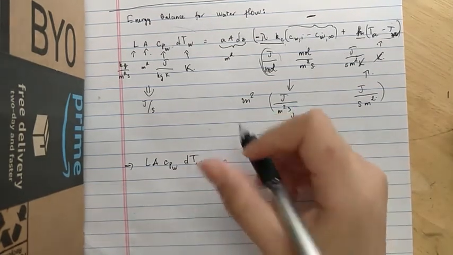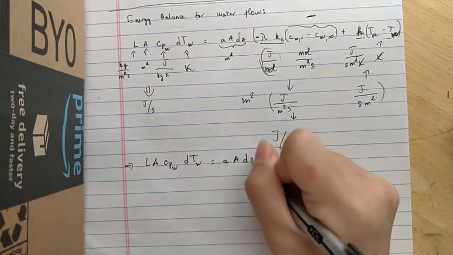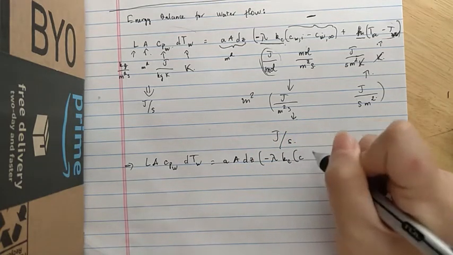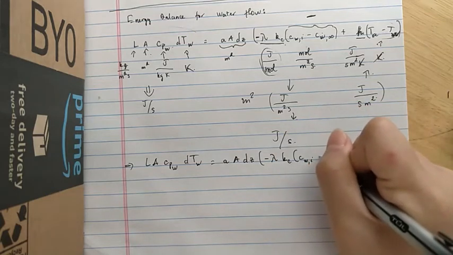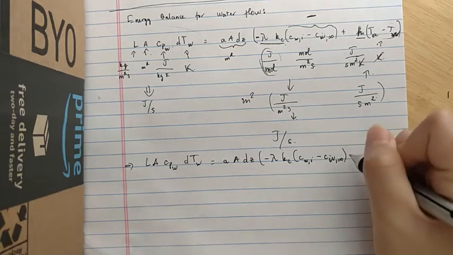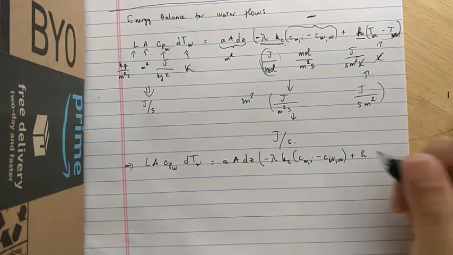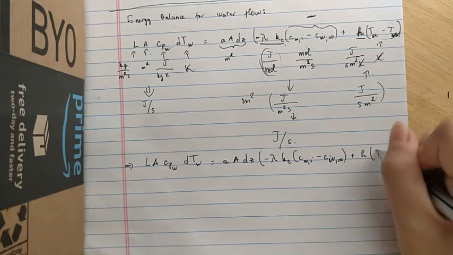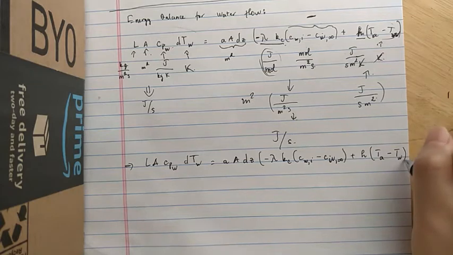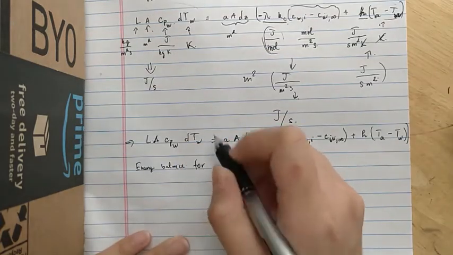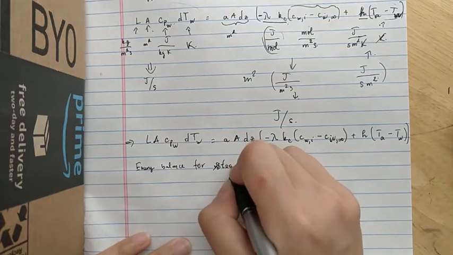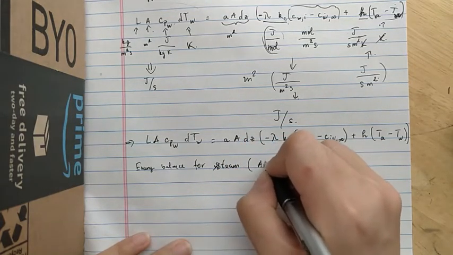It will be A times dz times negative lambda Kc times the concentration of water at the interface minus the concentration of water at the bulk area, plus H times the temperature of water minus air minus temperature of water. This is for the steam, or air.